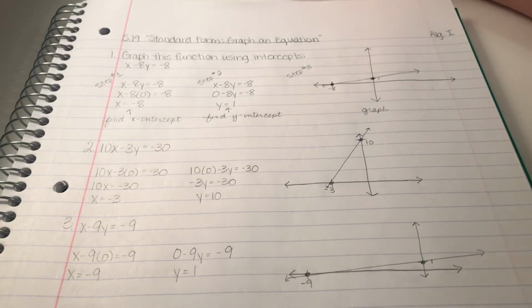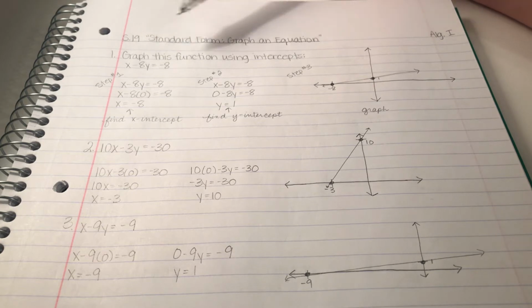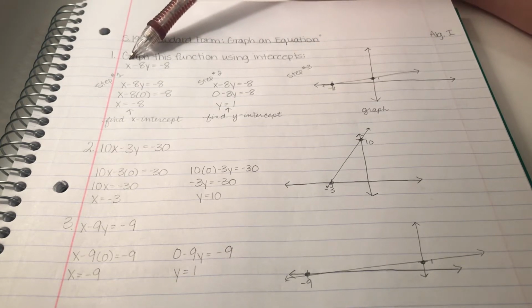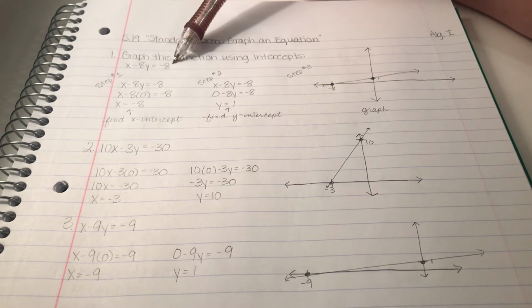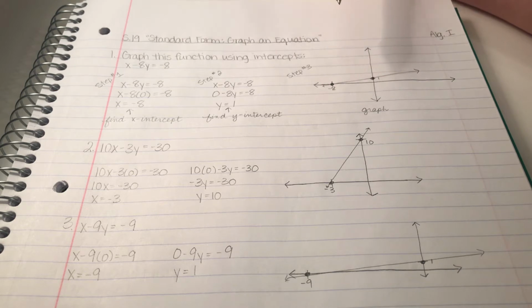This tutorial is for section S19, Standard Form, Graph and Equation for Algebra 1. The problems here are going to look like graph this function using intercepts, and you would have an equation like x minus 8y equals negative 8. So this is a three-step problem.